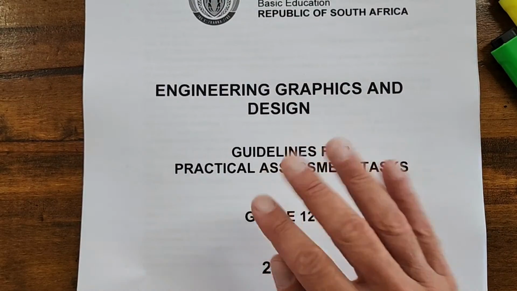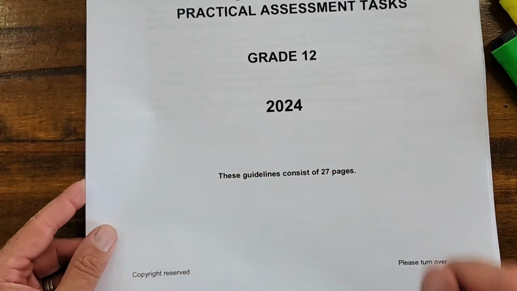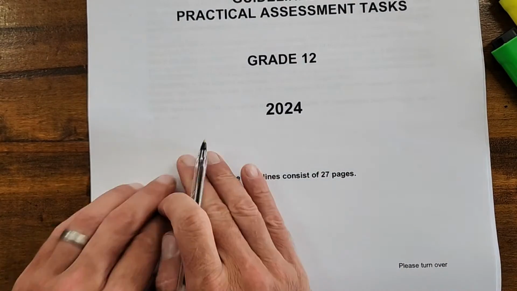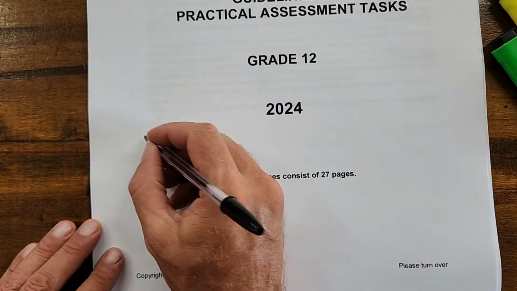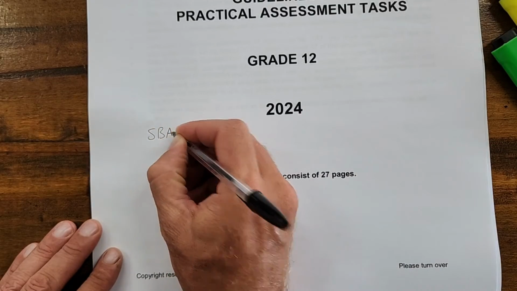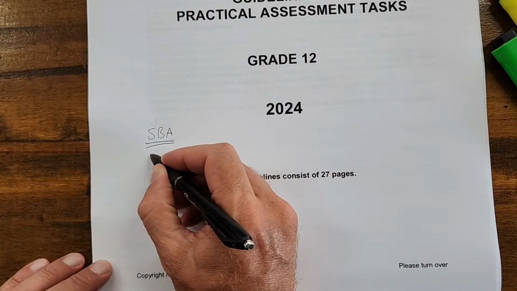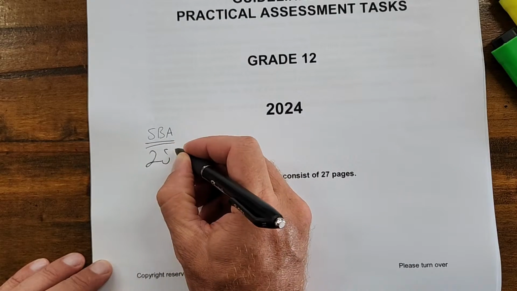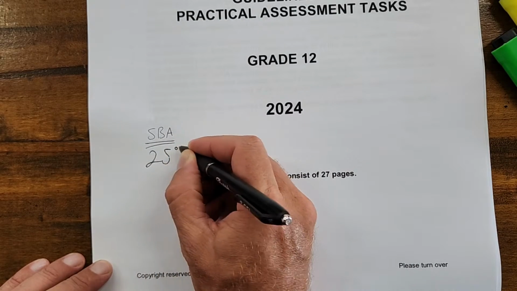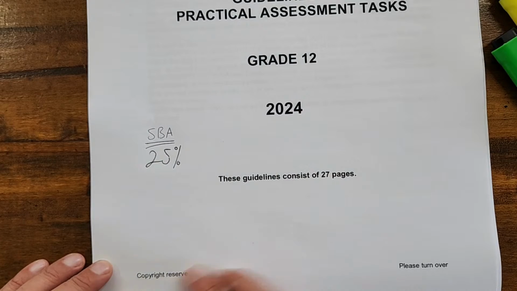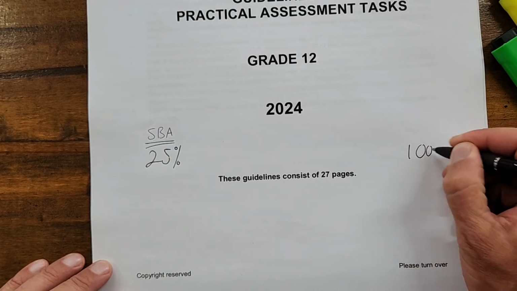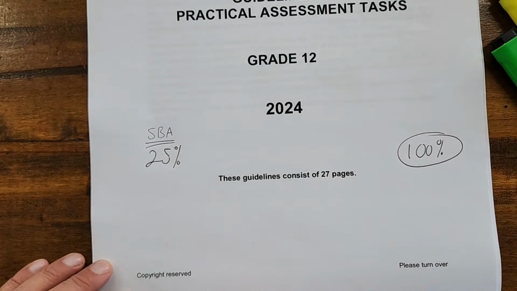Before I turn one more page, I'd like to use this space at the bottom to quickly remind you of something. In your school year, your SBA tasks, okay? In other words, all the tasks that you'll be doing in this year, including the exams, the June, the April, the prelims, that is 25% of your final mark that will be out of 100%. Yes or no? Right here.